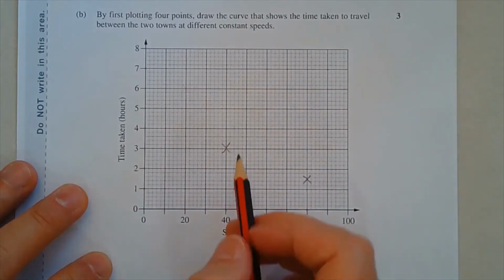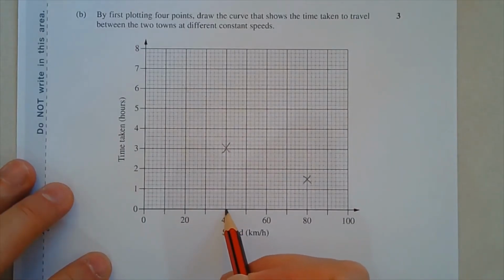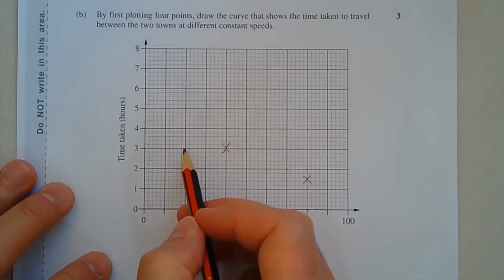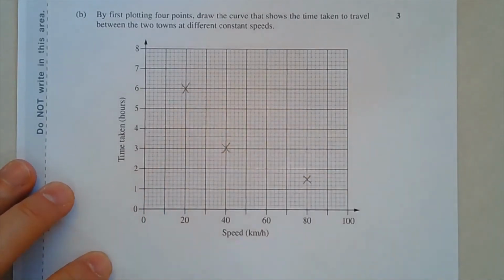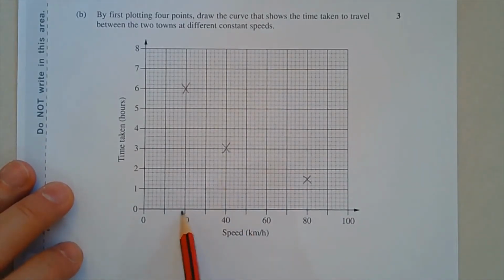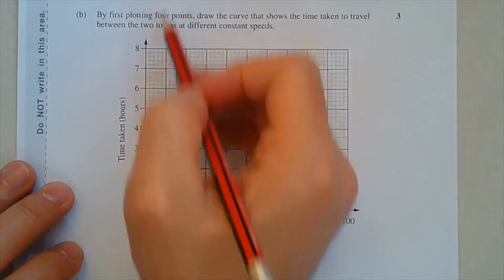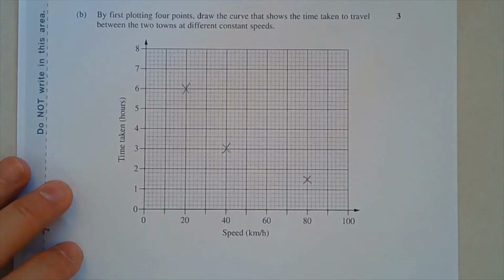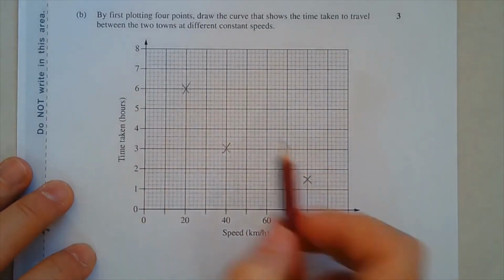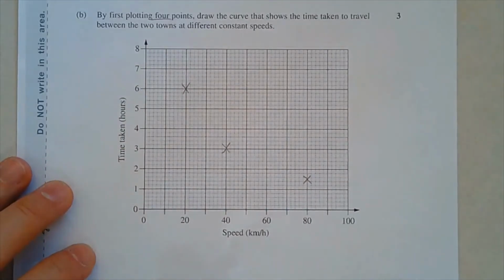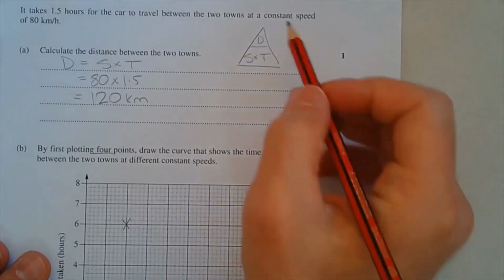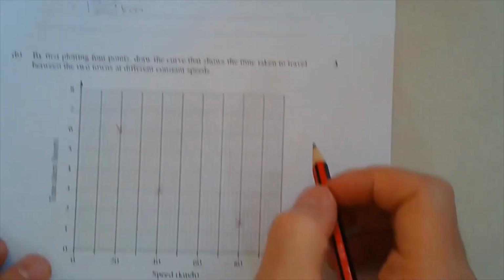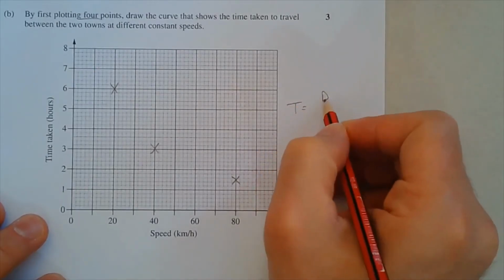Now, if we halve the speed again, in other words, half of 40, we're going to travel at 20 kilometers an hour. It's going to take double the time again. So instead of 3 hours, it's going to take 6 hours. Now we need one more point. So if we halve 20, you get 10. We don't have enough. The y-axis isn't long enough to put 12 hours or to plot the point there. So we need a point in between, because the question clearly states we need to plot 4 points. Now if we go back to the distance, speed, time triangle, we need the formula in terms of time. So time is equal to distance over speed.